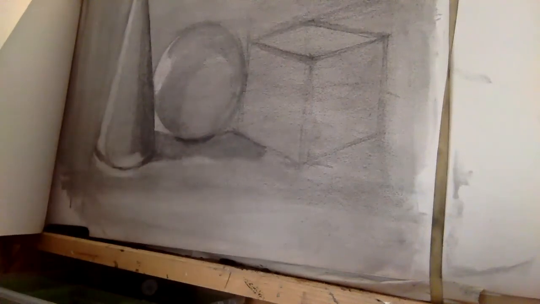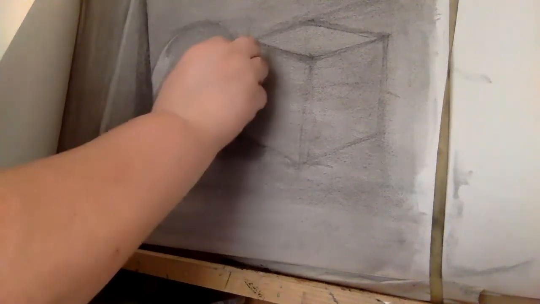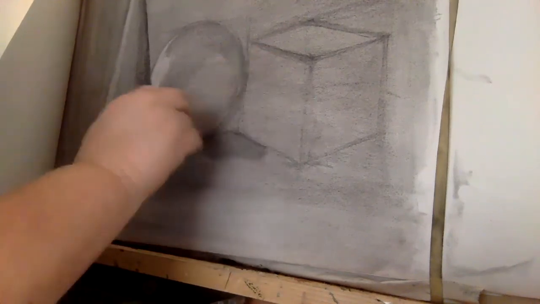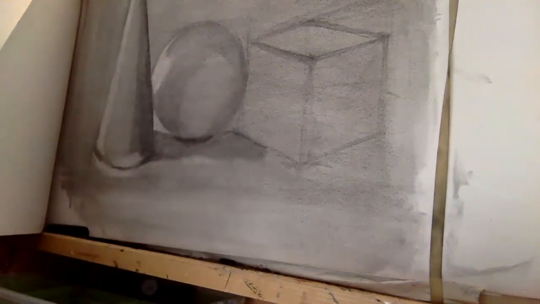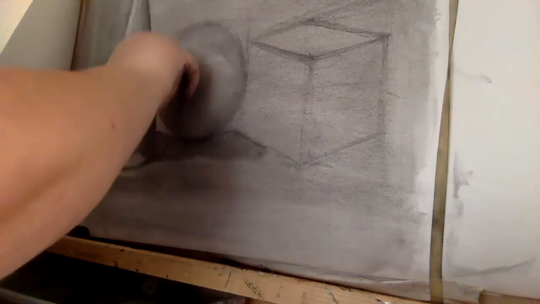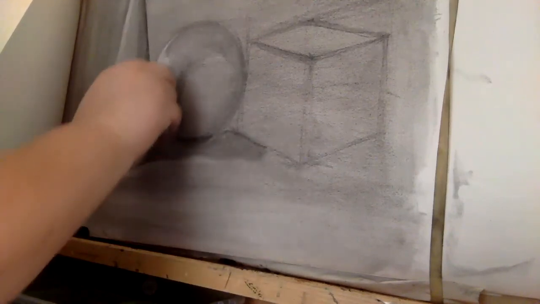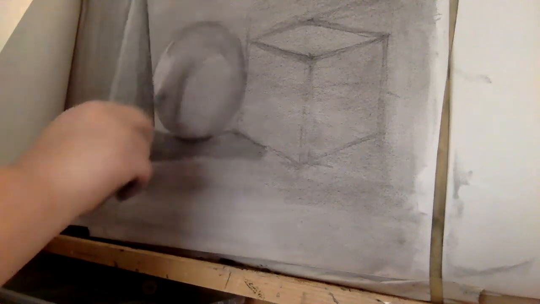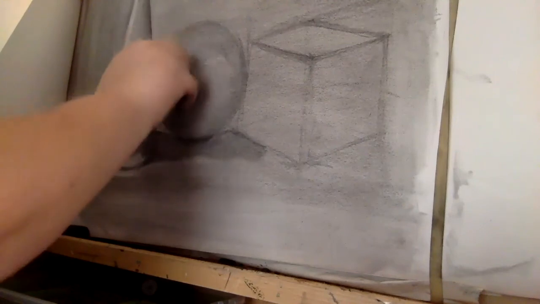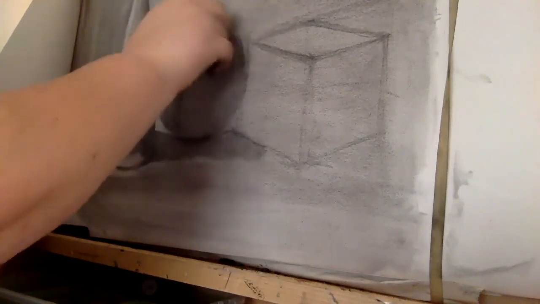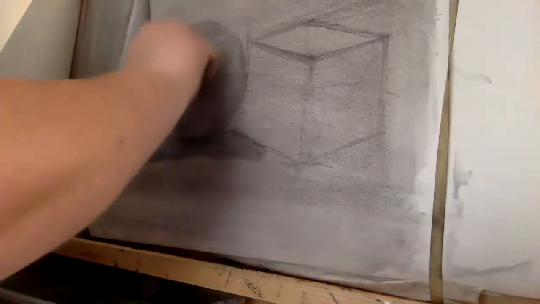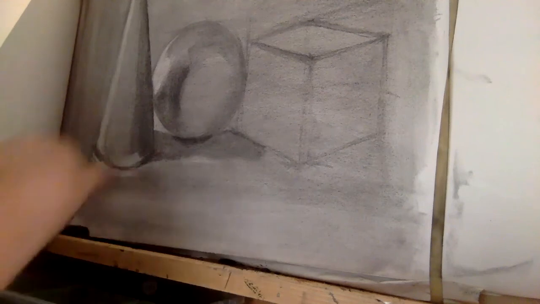So there we go. And then I see that in the curve here, it's curving away. I believe it's curving away from that light. Okay. There's a shadow coming off of this onto this. That's saying that. All right. It's really kind of a darker shadow right there. It's very defined.